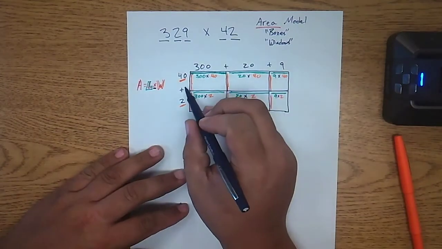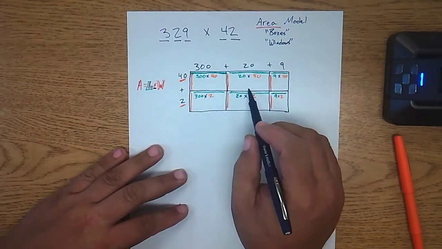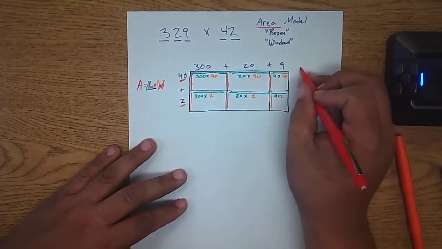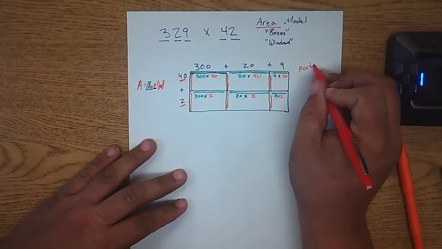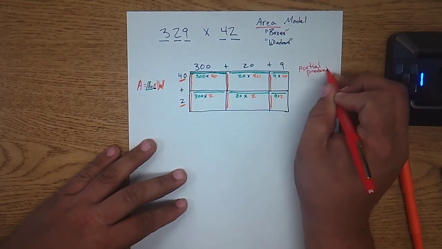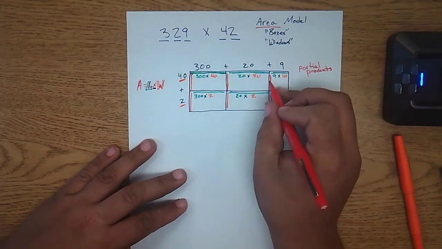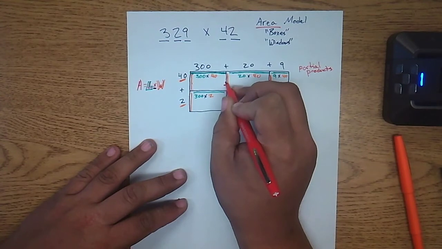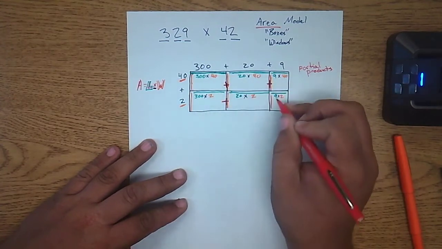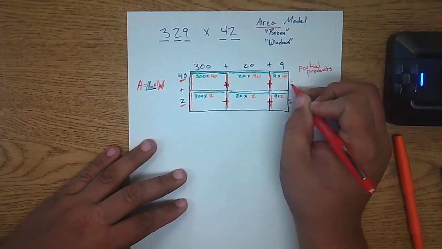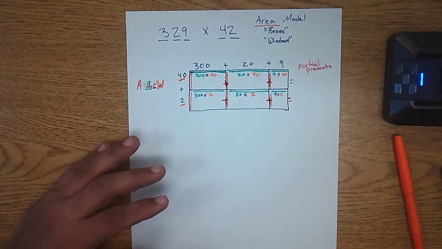Now, let's go ahead and start multiplying these out so we can get our two different partial products. They will appear here on this side. Because we are going to see these plus signs, we're going to bring those down and add up what we get in each of these boxes, and that will give us two different partial products.